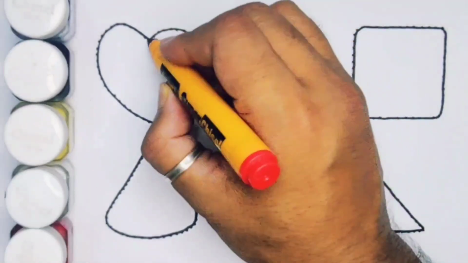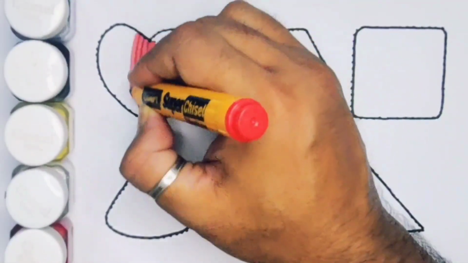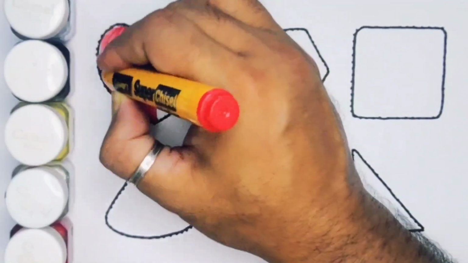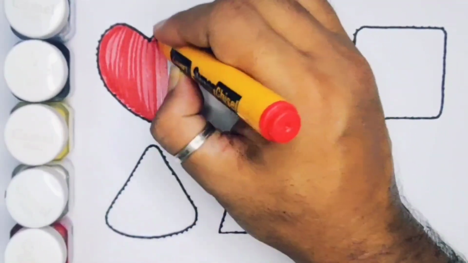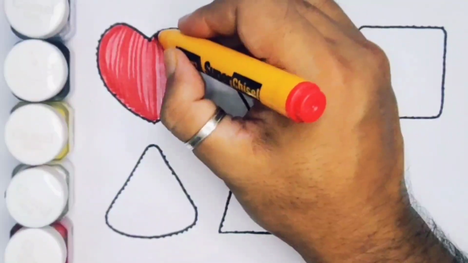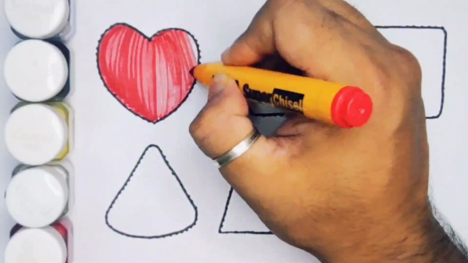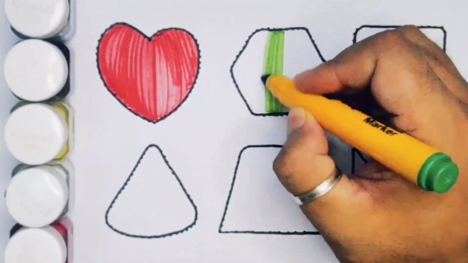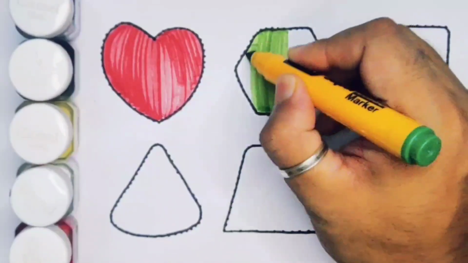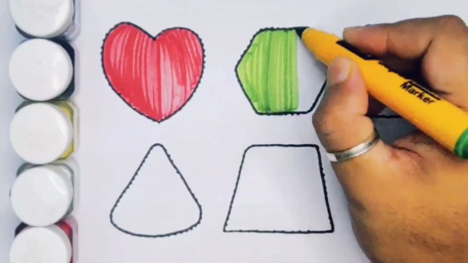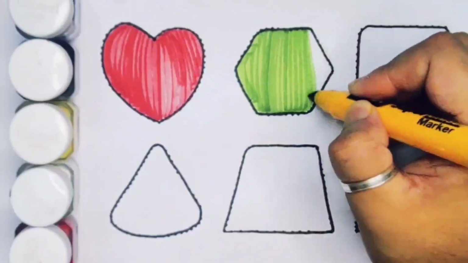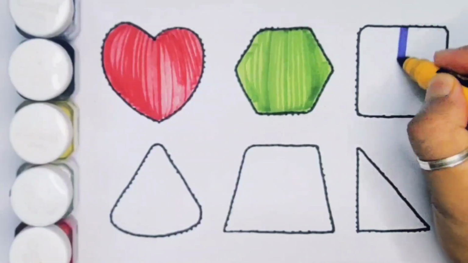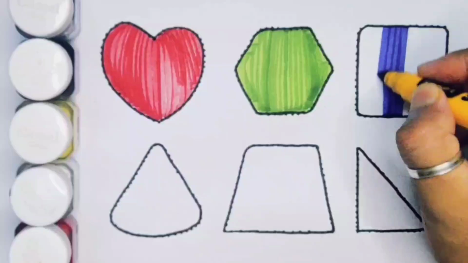Now we're going to put the color. Red color, heart. Next, green color, hexagon. Next, blue color, square.